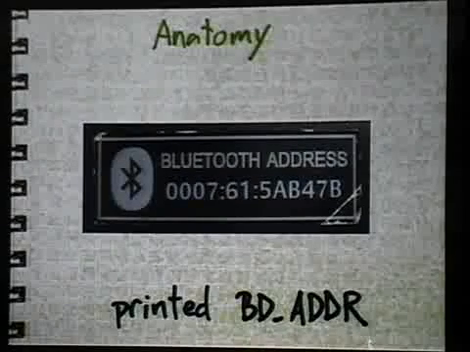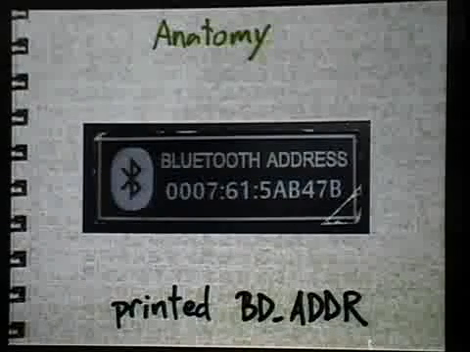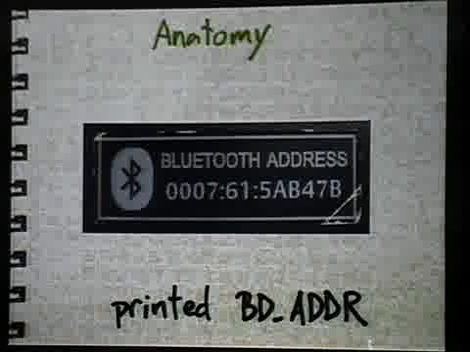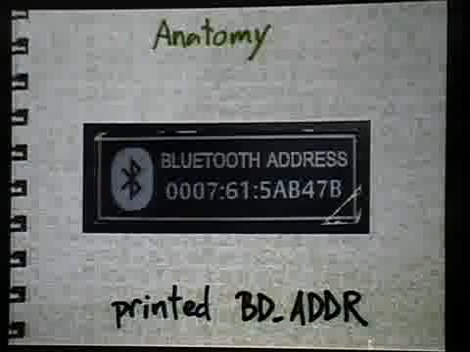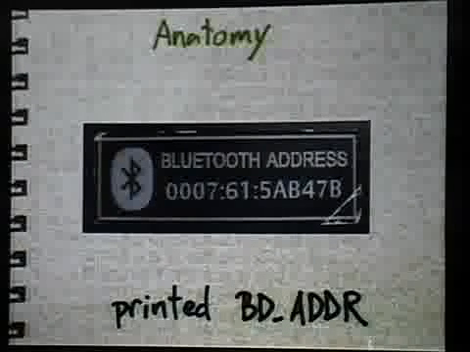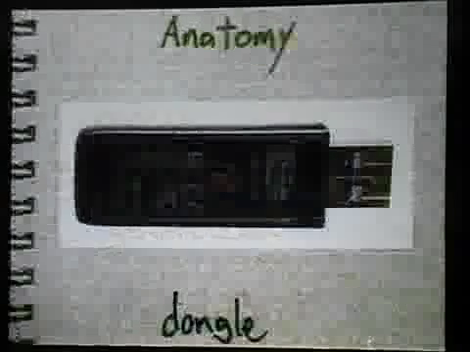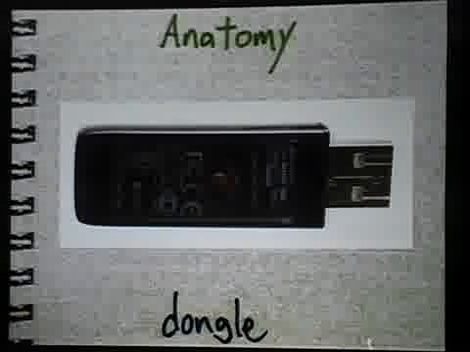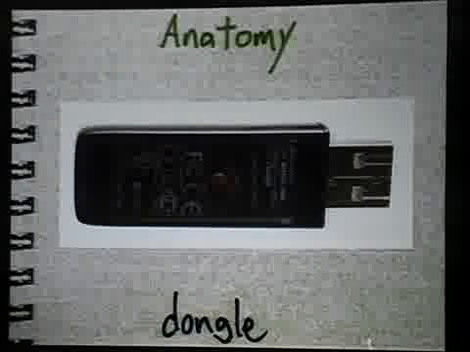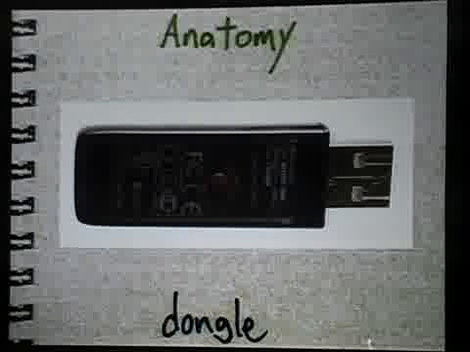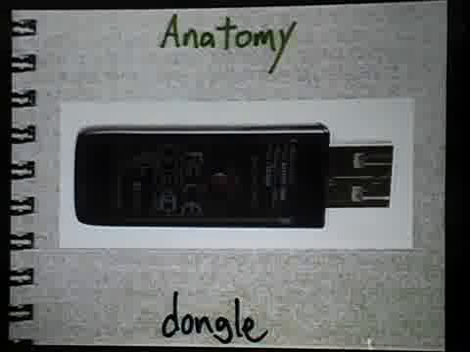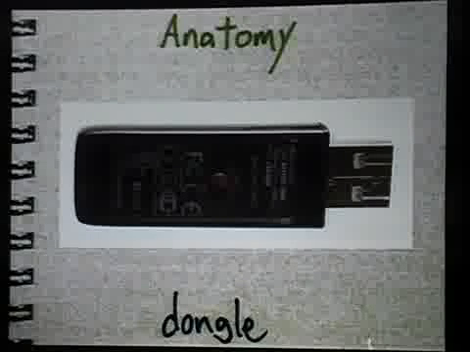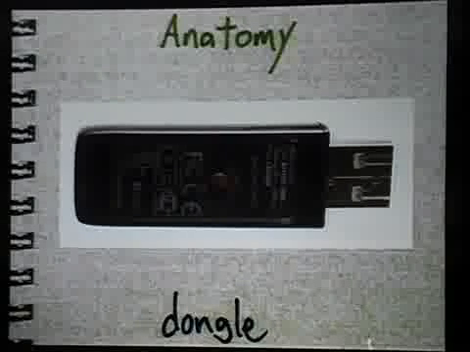Oftentimes, Bluetooth keyboards have their BD_ADDR, the Bluetooth device address, printed somewhere on them or on a sticker or something like that, which is really convenient if you're trying to connect to these things. And one particularly interesting thing: most Bluetooth keyboards ship with a host adapter in the form of a USB dongle.